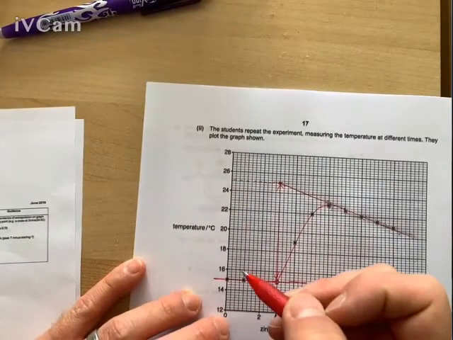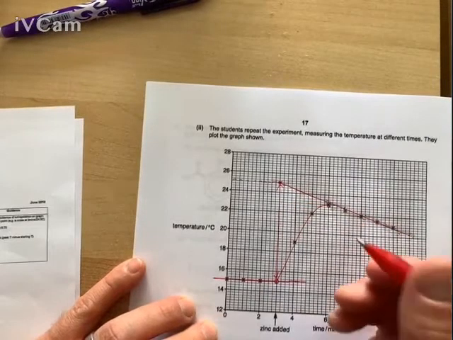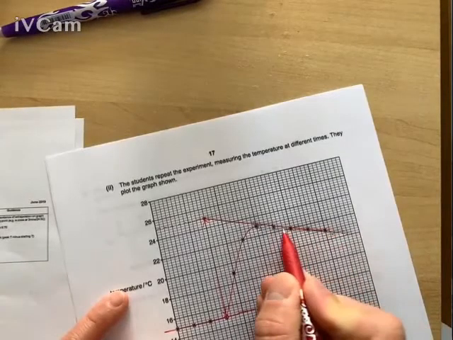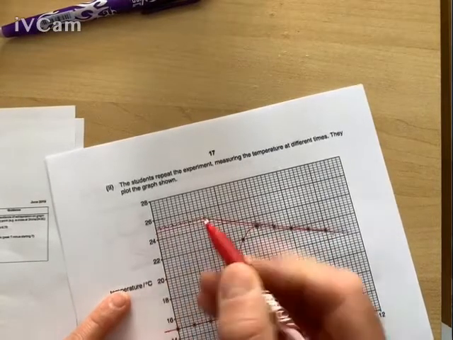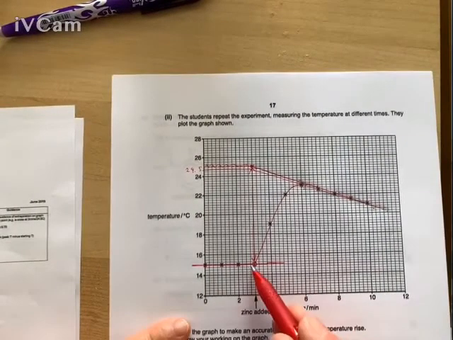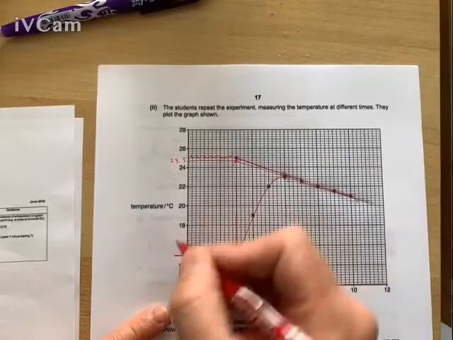Okay. Read off value at 3 minutes, and it should come to 24.5. So if I had used a ruler, yeah, I can see that now. Would have gone to there. There we go. So 24.5. Look at me, I got it perfect. And it started at 15, so the rise is 9.5. Okay.